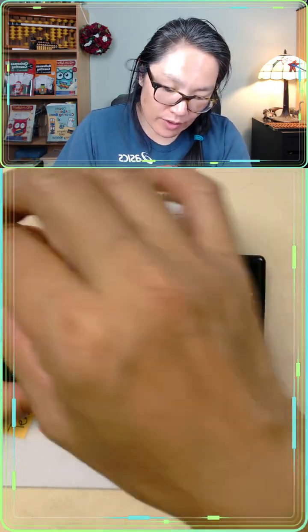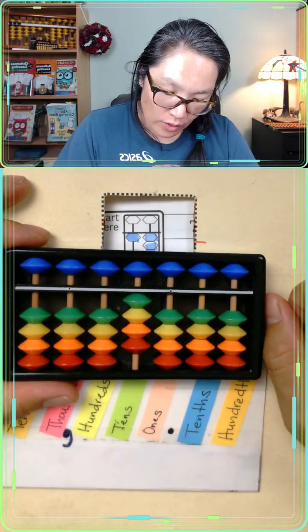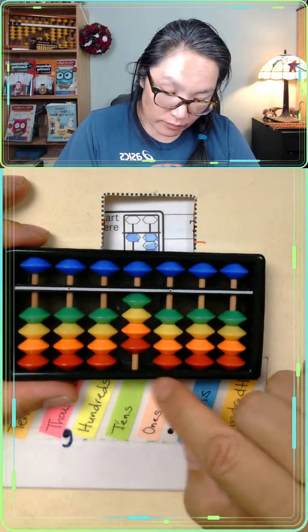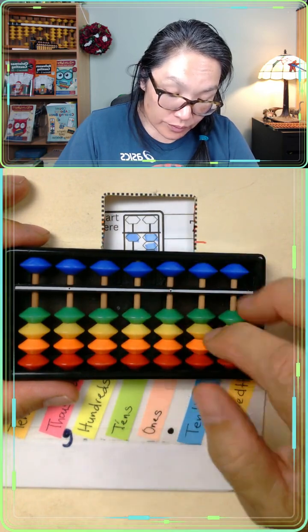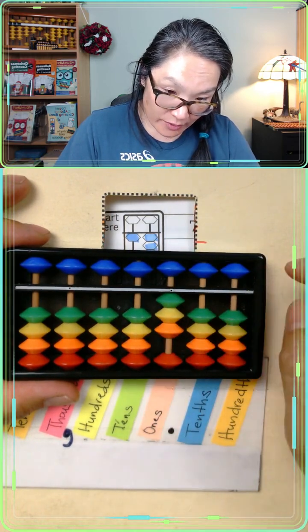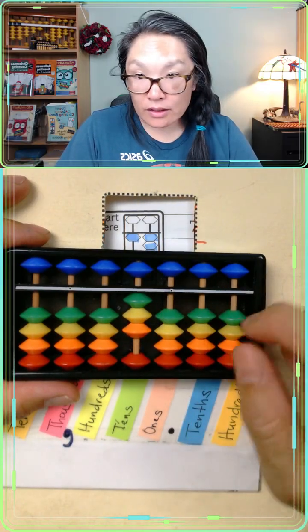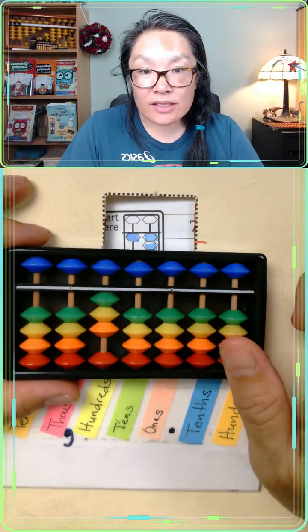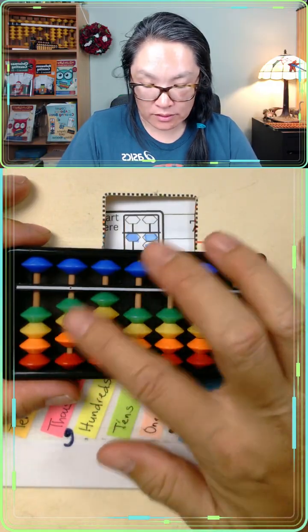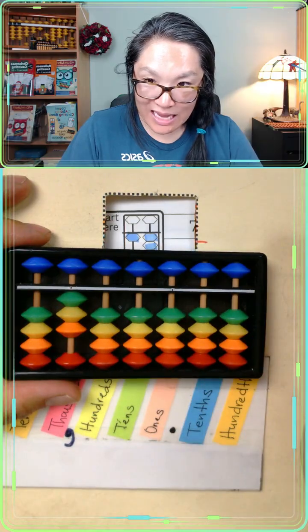Every number is a representation. This is 4. This is 40. This is 3. This is 30. This is 300. This is 3,000.